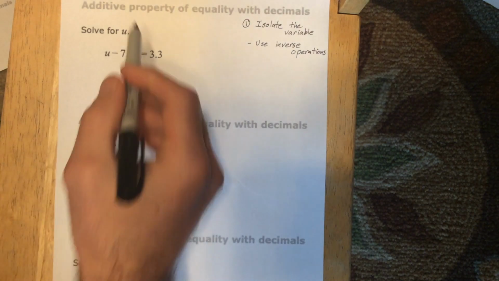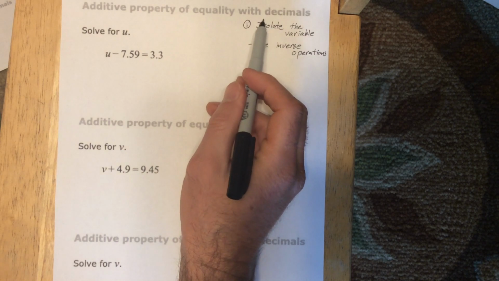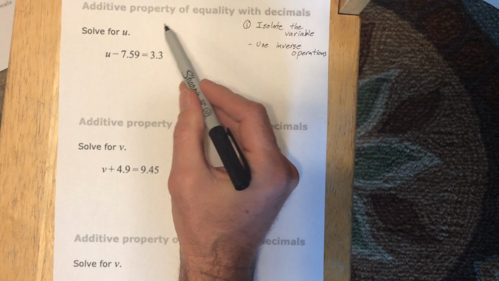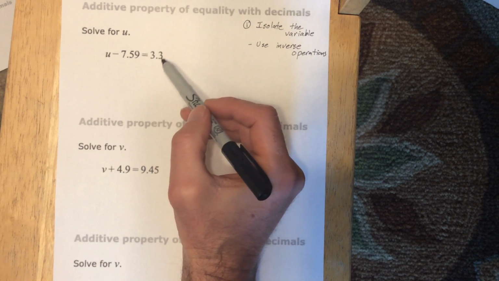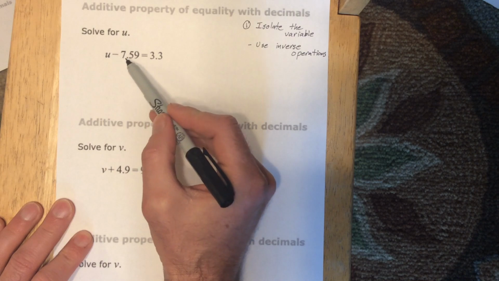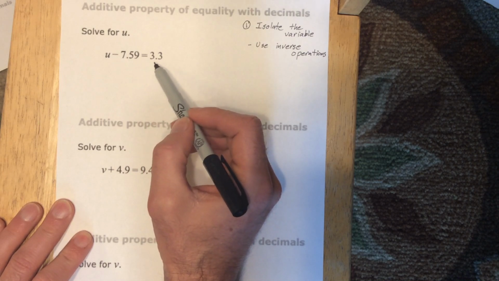Today we're going to work on the additive property of equality, this time with decimals. If you remember back, in the first 9 weeks we did the additive property of equality. We're doing some algebra stuff here. So we're going to solve for u: u minus 7.59 equals 3.3.